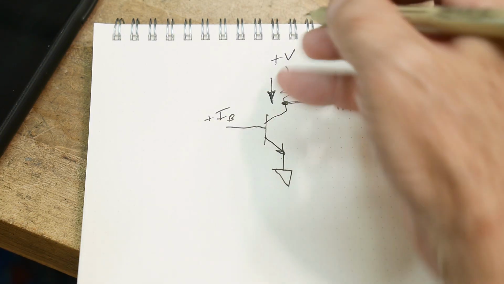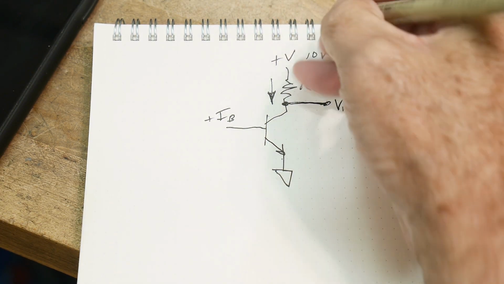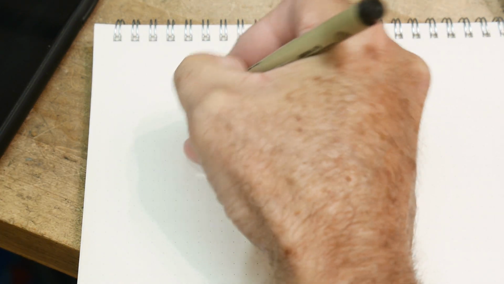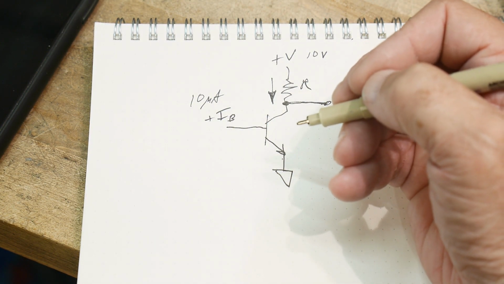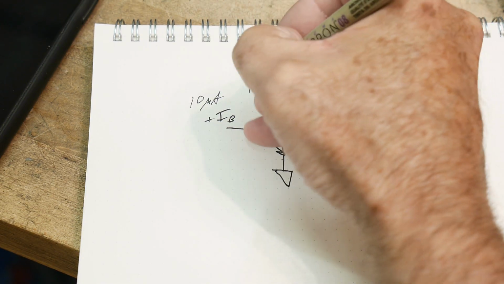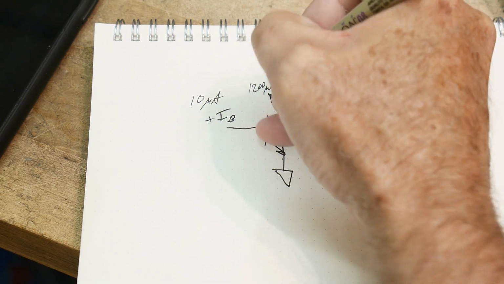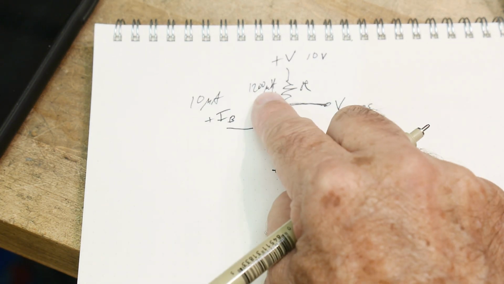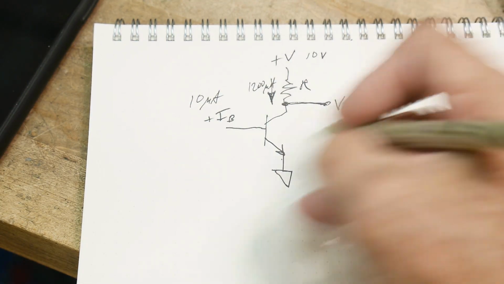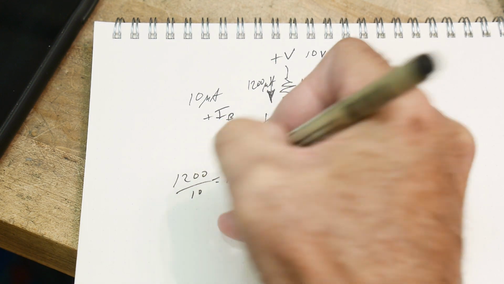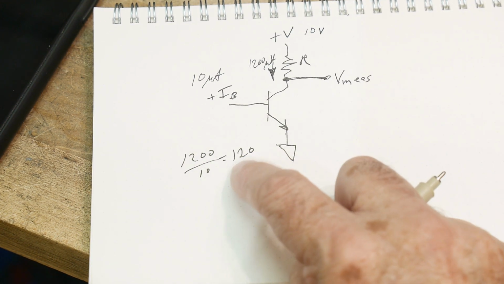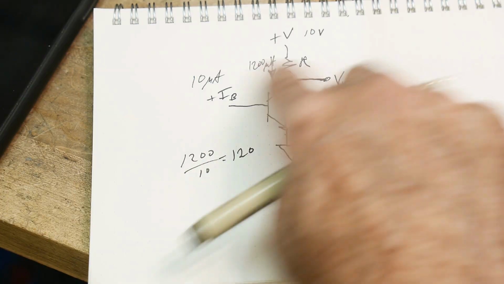So we chose 10 volts here, and we chose 10 microamps here, okay? We're measuring about, what did I say, 1200 microamps here. Okay, so 10 in, 1200 out. That's a beta of 1200 divided by 10. That's a beta of 120, HFE of 120. And so that's the gain of our system.